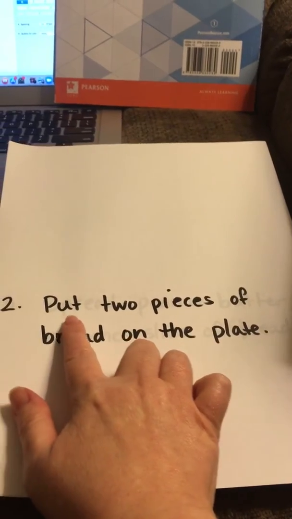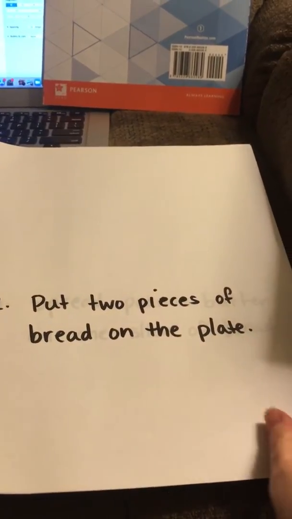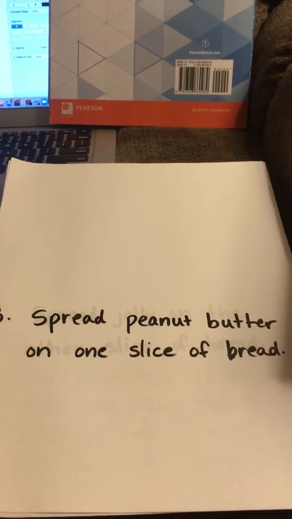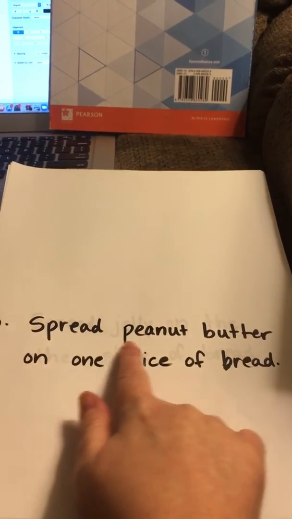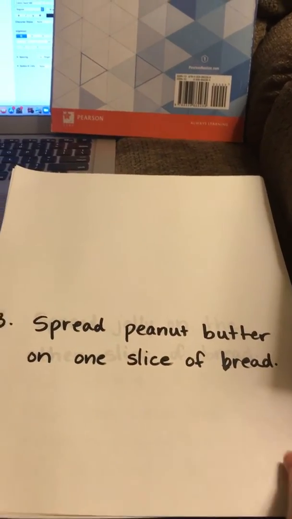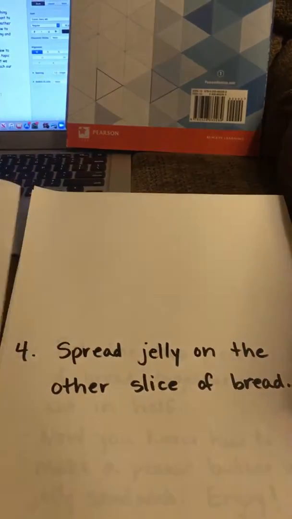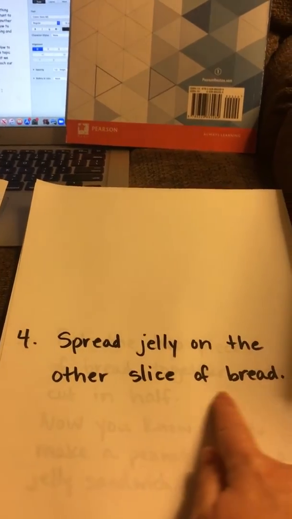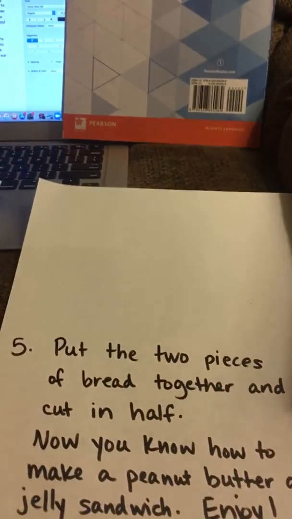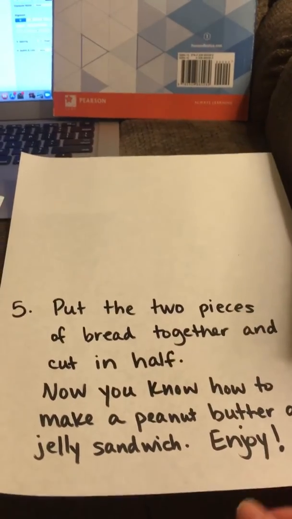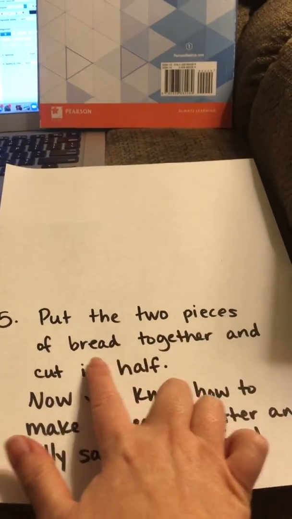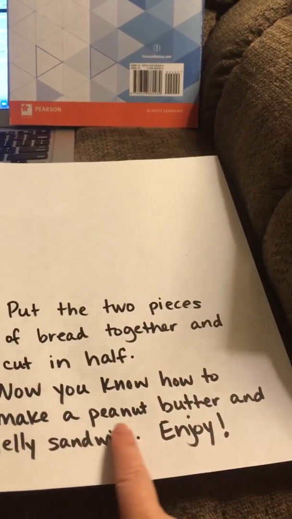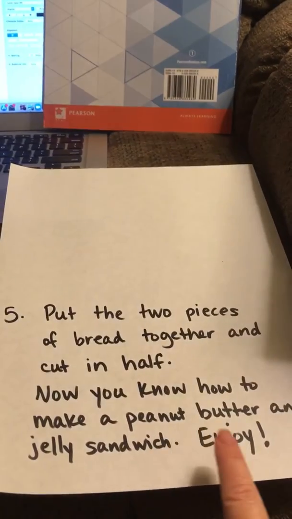Step 2. Put 2 pieces of bread on the plate. Step 3. Spread peanut butter on 1 slice of bread. Step 4. Spread jelly on the other slice of bread. And step 5. Put the 2 pieces of bread together and cut in half. Now you know how to make a peanut butter and jelly sandwich. Enjoy.